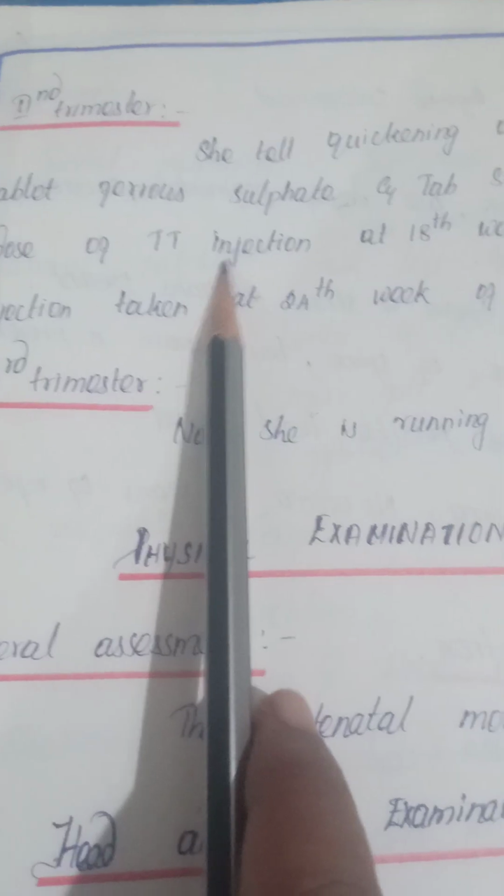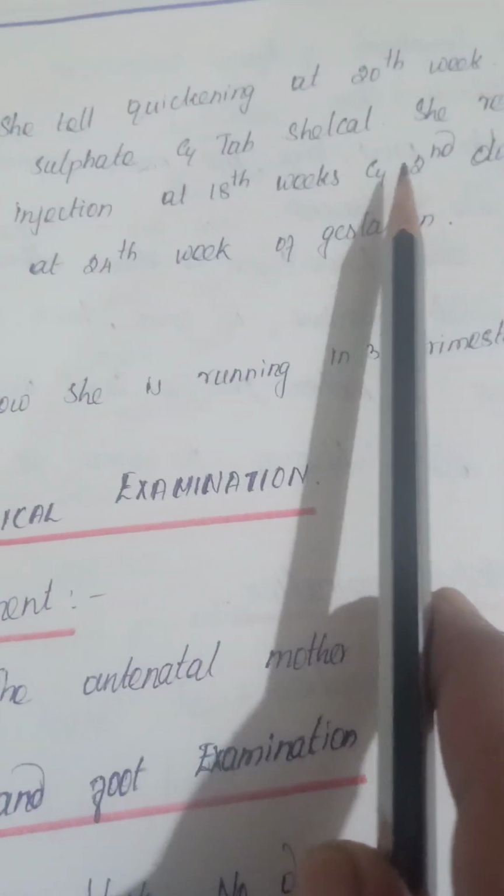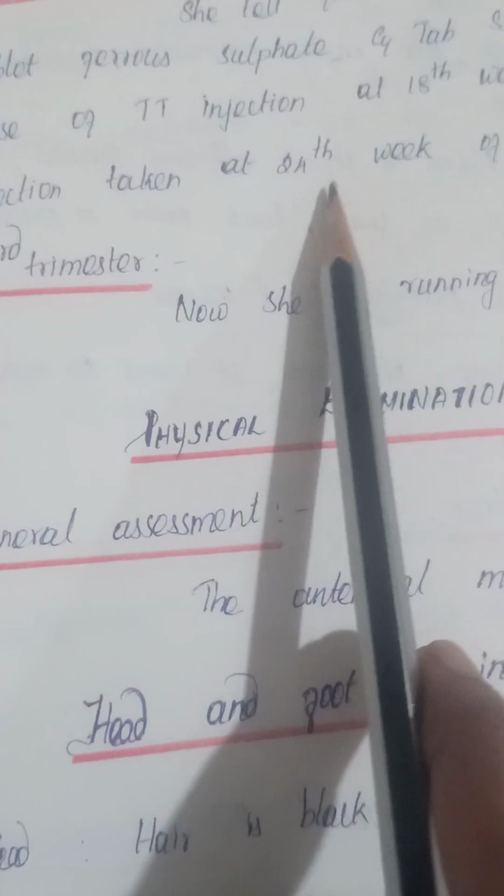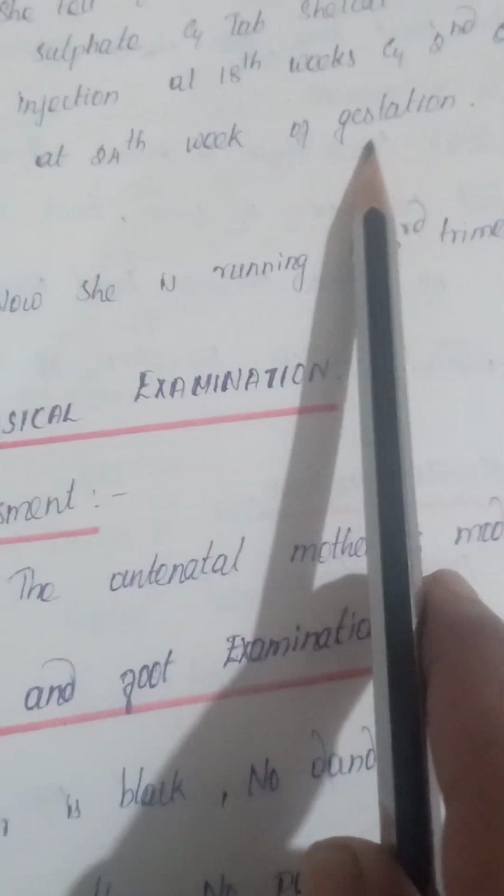She received the first dose of TT injection at 18 weeks and the second dose at 24th week of gestation. Third trimester, now she is in third trimester.